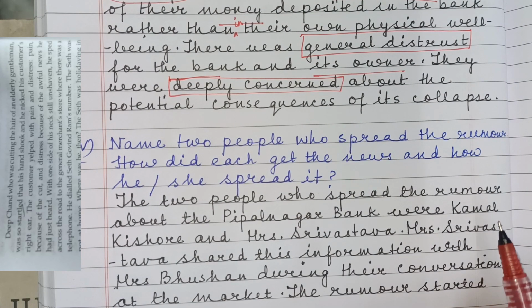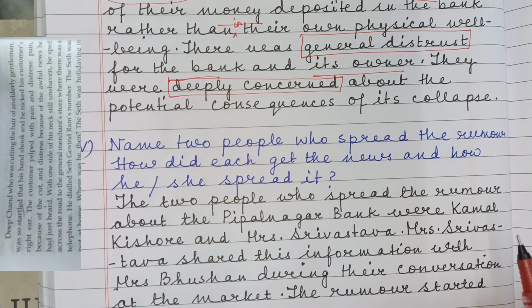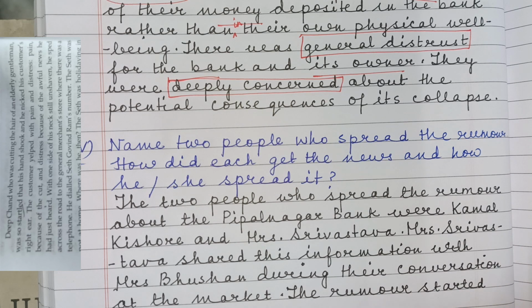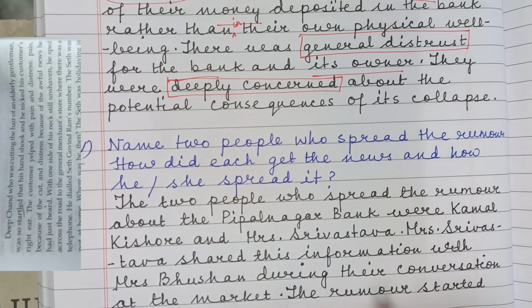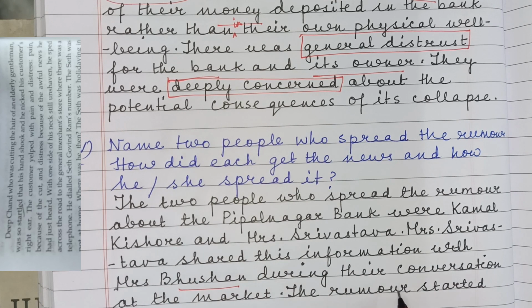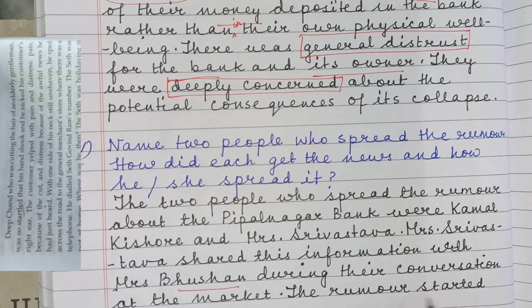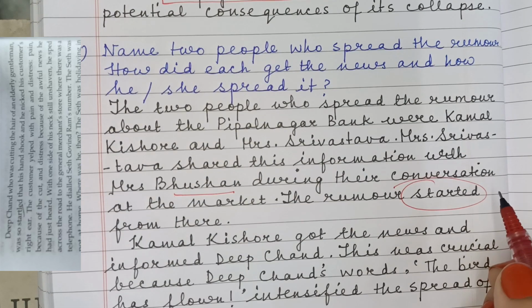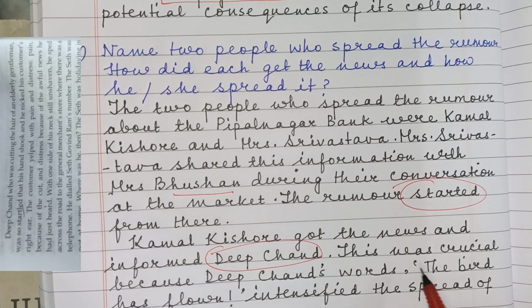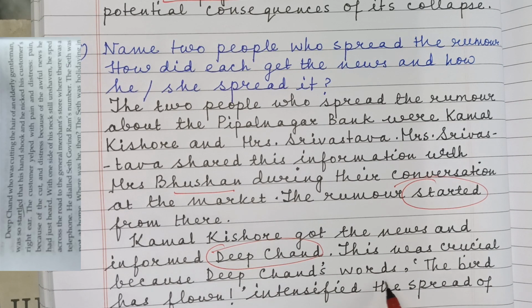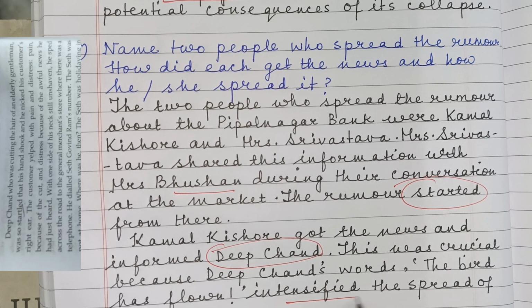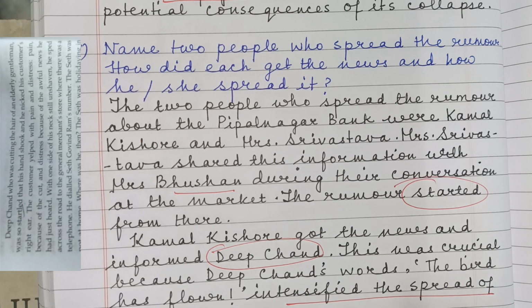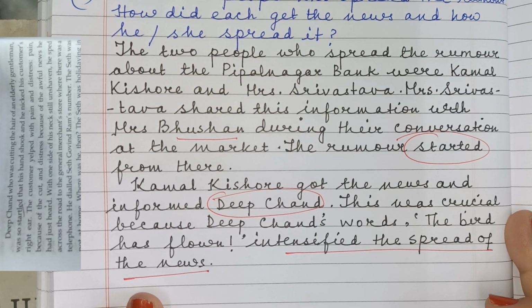Name 2 people who spread the rumor. How did each get the news and how he or she spread it? The 2 people who spread the rumor about the People Nagar Bank were Kamal Kishore and Mrs. Srivastava. Mrs. Srivastava shared this information with Mrs. Bhushan during their conversation at the market. The rumor started from there. Kamal Kishore got the news and informed Deep Chand. And this was crucial because Deep Chand's words, "the bird has flown," intensified the spread of the news. So in this way, these two people spread the rumor.